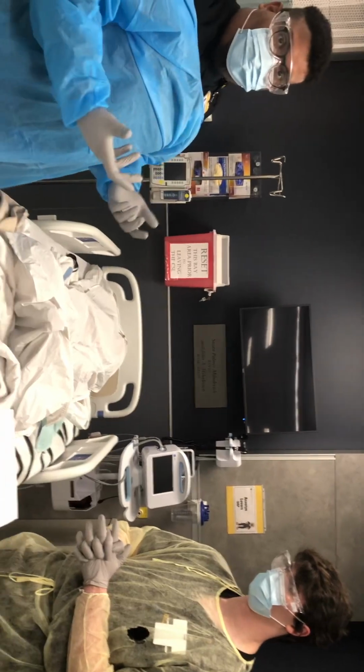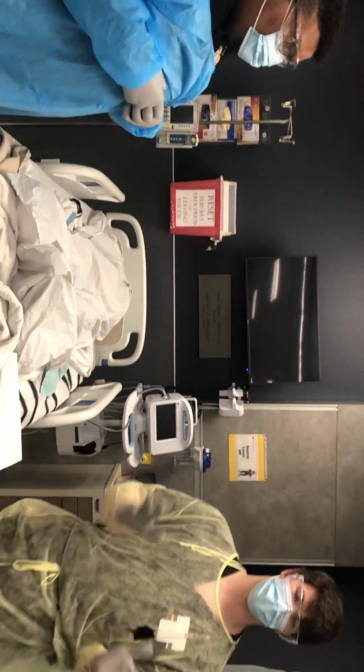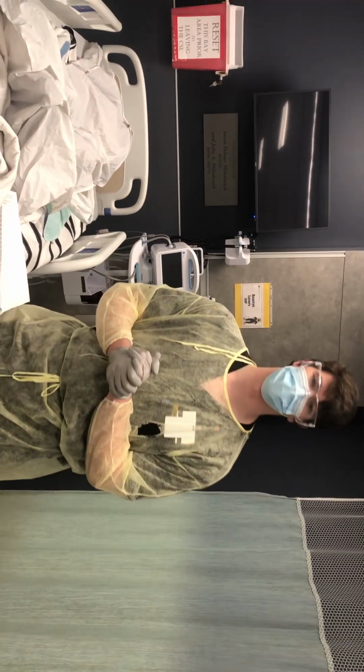And then we would remove PPE and discard of unused supplies. And then once that's been done, we perform hand hygiene. We'd make sure to document the procedure done into the patient's records. And that's all.